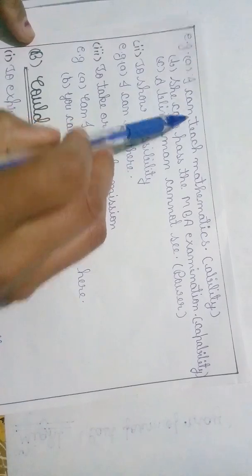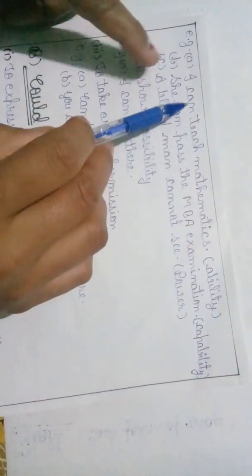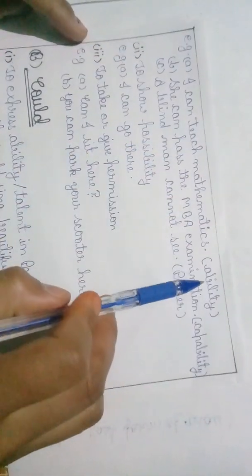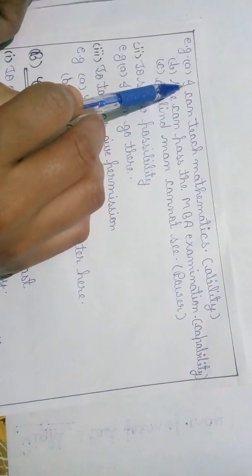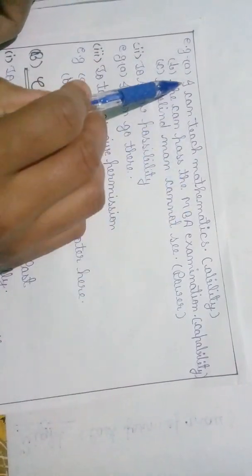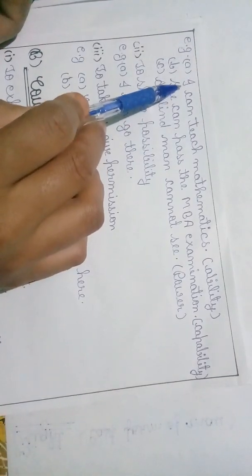Let's see examples. I can teach mathematics. In this statement, teaching of mathematics is the ability of a person, of the subject. Look, I is subject here and teaching mathematics. I can teach mathematics. It is the ability of subject I.